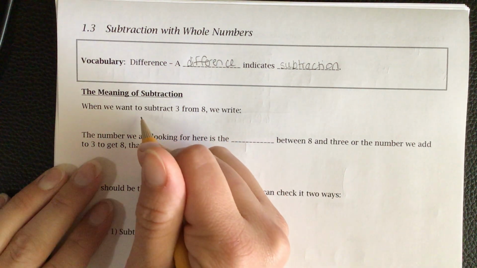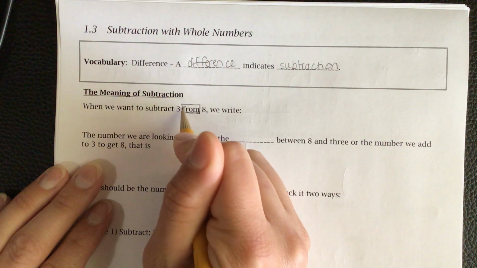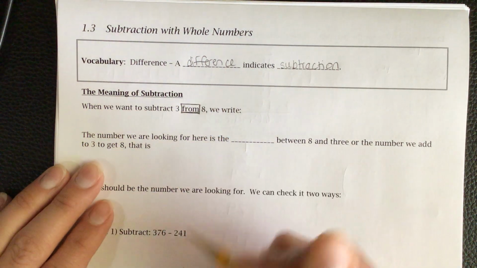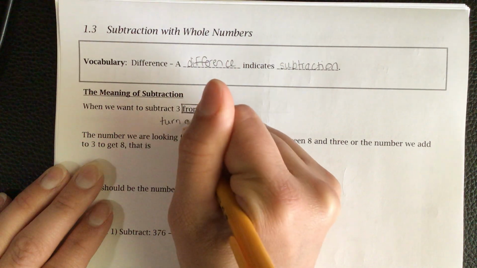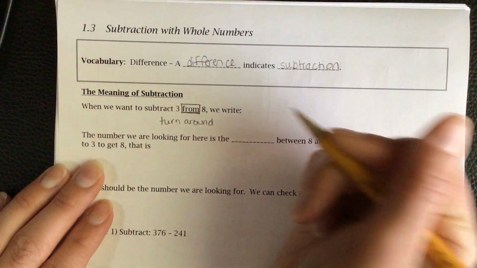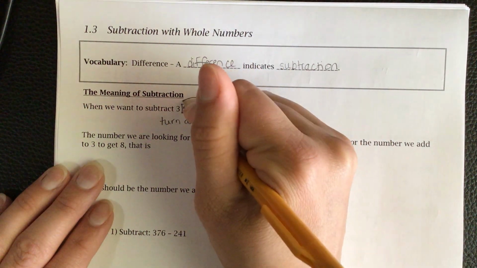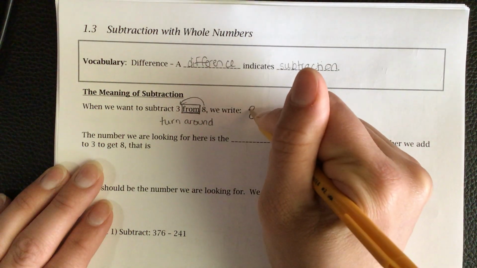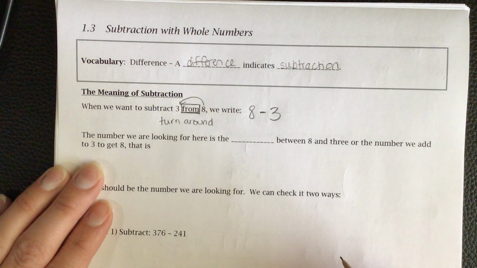Again, this is really important because we're going to talk about keywords that help us understand what it's saying. The word "from" is what we call a turn around word. It's really important that you understand that means we're going to write it backwards. We're going to start at the 8 and then subtract 3 to solve it.